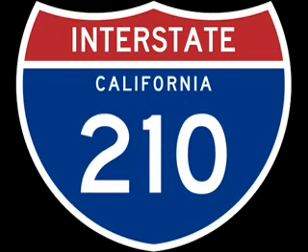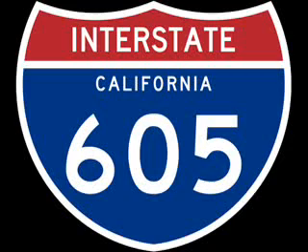Here's the 210. Now there's that loop. The first digit designates that it is even, so it's a loop. It comes back. The odds don't. They're spurs. And here's another 210. Looks a little bit different, and that's a state-funded, non-federally funded extension from the Interstate 210. And here's another one, the 605. Let's see, three digits. First one is even, so it makes it a loop. It's going to come back, and it's along the 5.